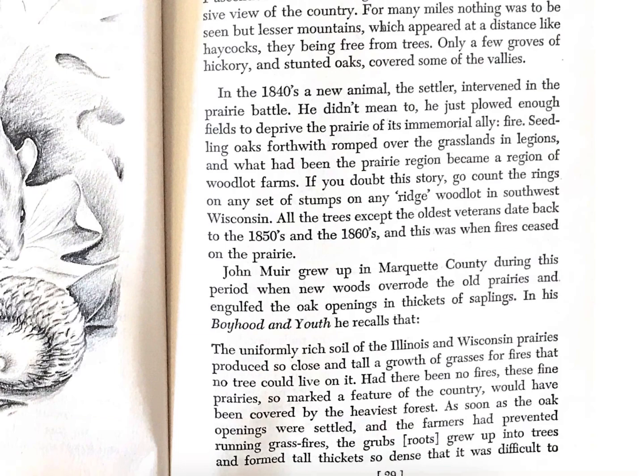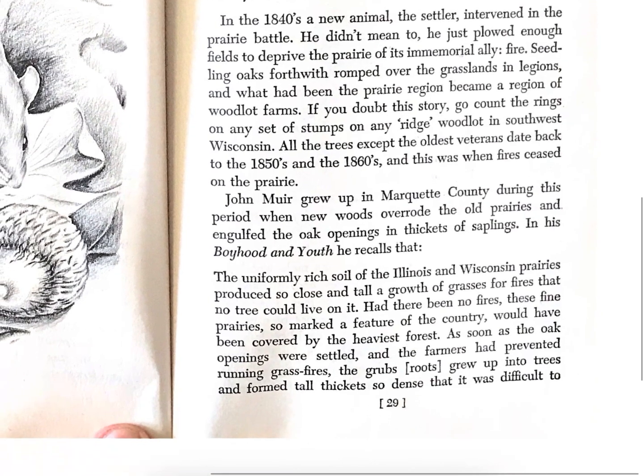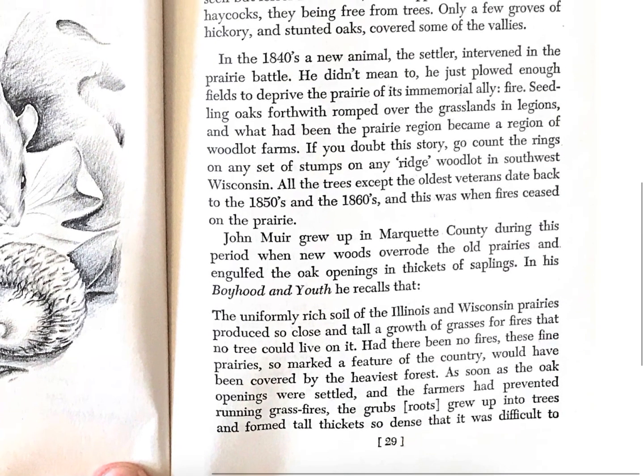John Muir grew up in Marquette County during this period, when the new woods overrode the old prairies and engulfed the oak openings and thickets of saplings. In his boyhood and youth, he recalls that the uniformly rich soil of the Illinois and Wisconsin prairies produced so close and tall a growth of grasses for fires that no tree could live on it. Had there been no fires, these fine prairies, so marked a feature of the country, would have been covered by the heaviest forest.